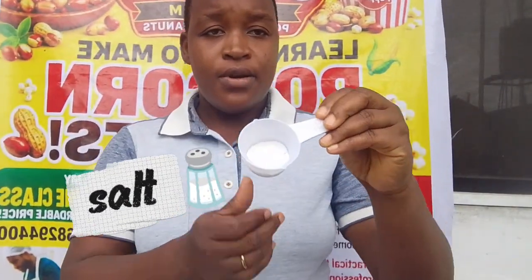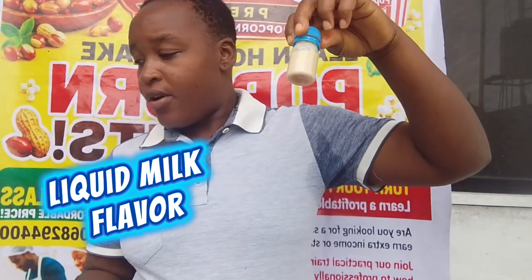So another one we have here is salt. We're going to make use of salt. Large quantity of sugar and small quantity of salt. Yes. Then we are still going to make use of the liquid milk flavor.